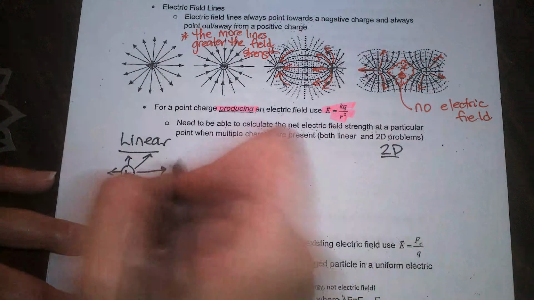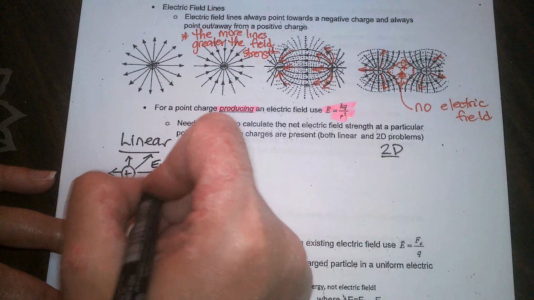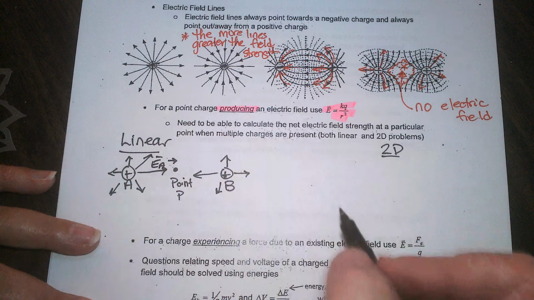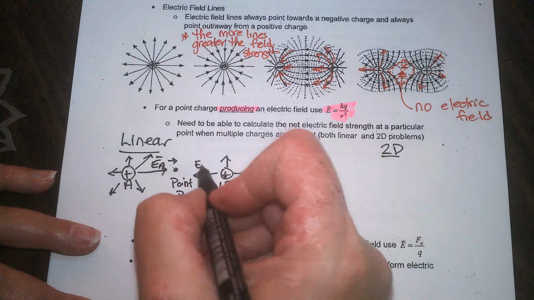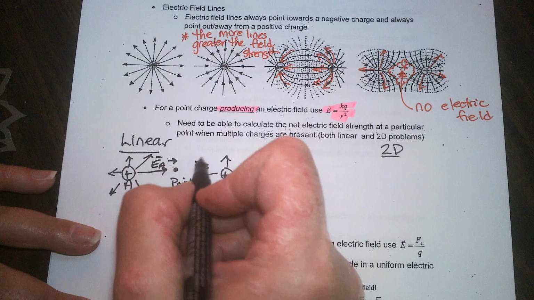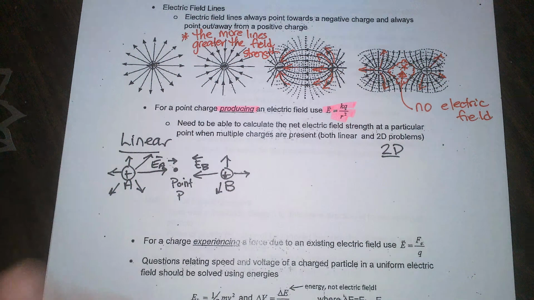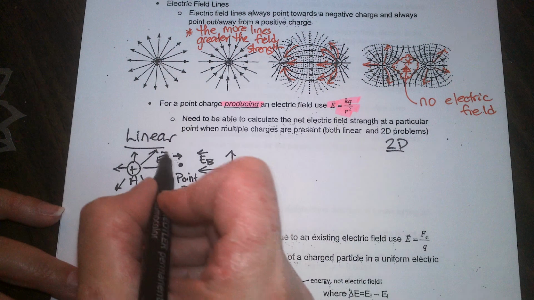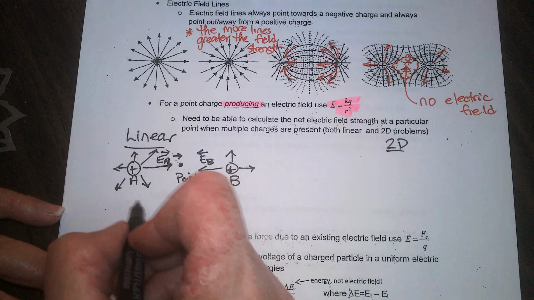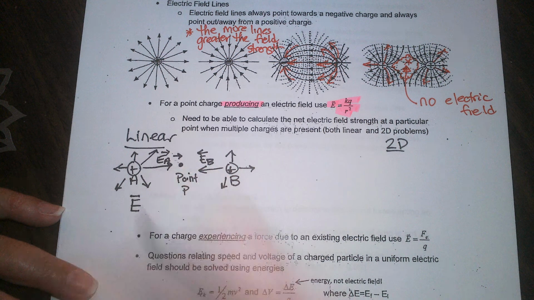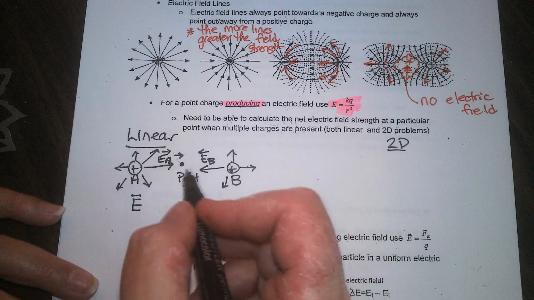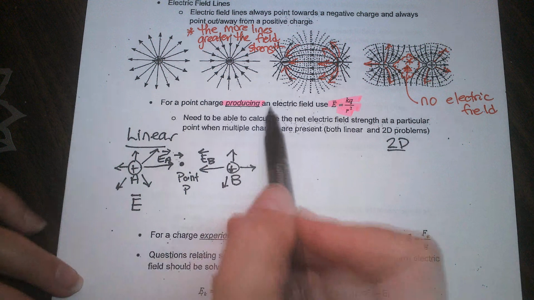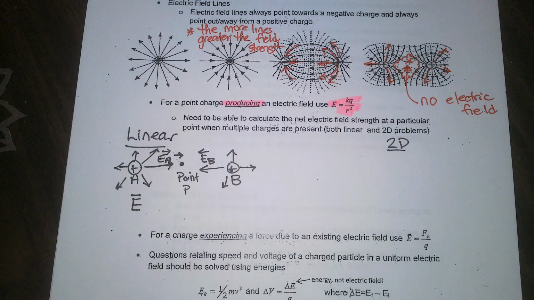So here, my electric field strength due to particle A is flowing this way. And my electric field strength due to the charged particle B is flowing that way. They're flowing in towards each other. Okay? So my electric field strength, point P, it's just some random point inside of those two charges. It's producing an electric field. Okay?